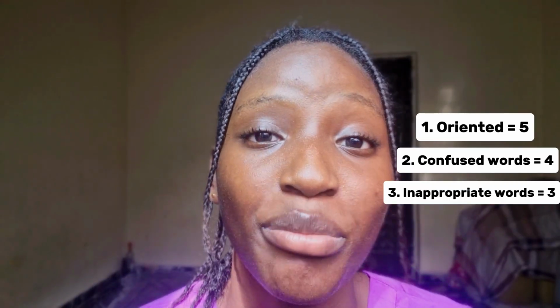After confused words, the next action is inappropriate words. Remember, the first is oriented. The next action is confused. The third is inappropriate. Inappropriate refers to when your patient gives speech that does not concern or relate to the situation at all. For example, you ask your patient, what's your name? And your patient says something like, give me food. These are inappropriate words. They have no business with the question you are even asking. So for inappropriate words, you're going to assign a score of 3 to your patients.